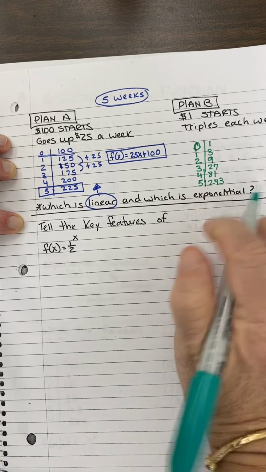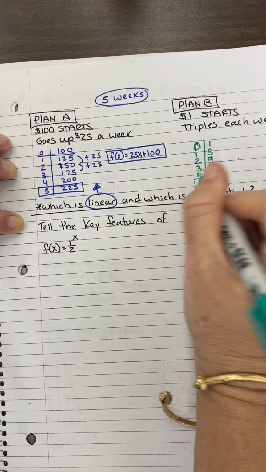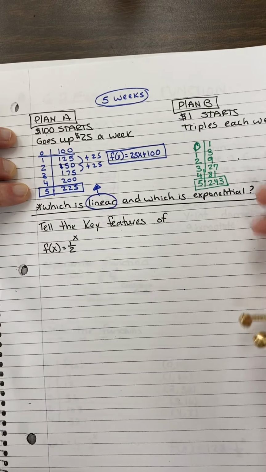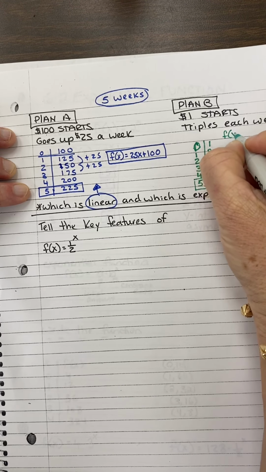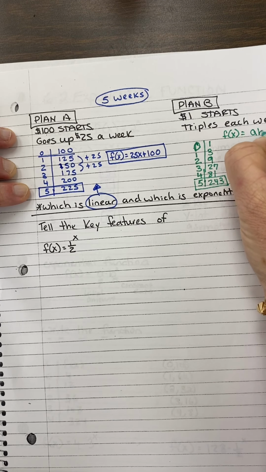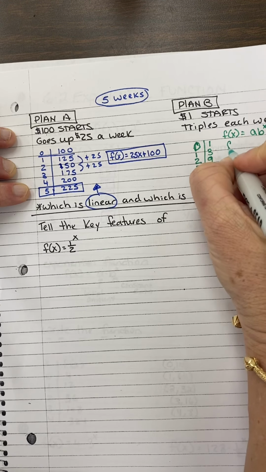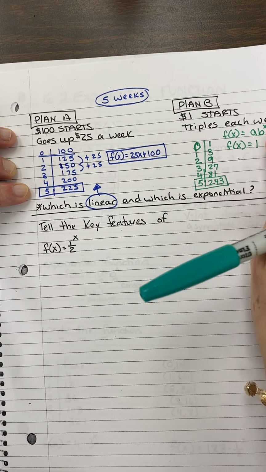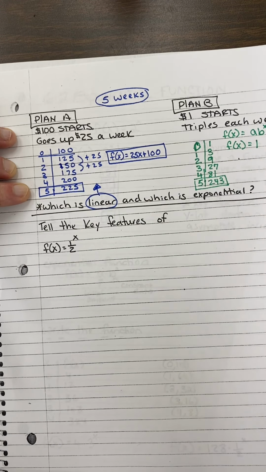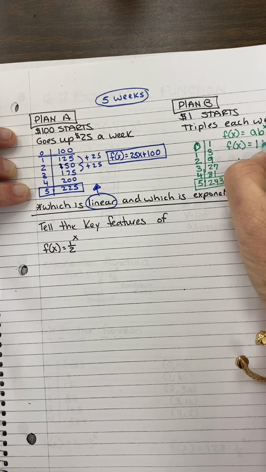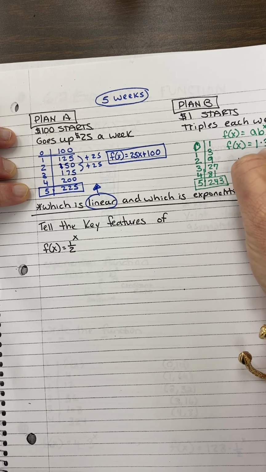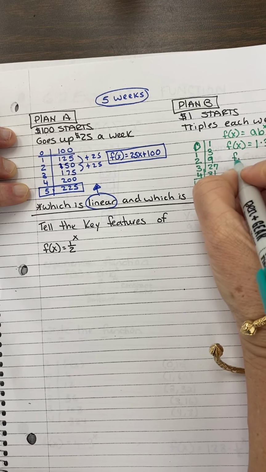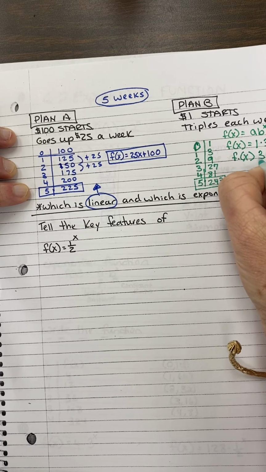Okay, so if I notice that it just takes 5 weeks for this plan that started off with $1 to be greater than this plan, let's go ahead and try to write the equation. So f of x equals, remember that was a times b to the x power. I'm going to say a was my initial amount, which was $1. b was the rate at which it is doubling or tripling or whatever, and then x is usually the time. So this is going to be my equation, f of x equals 3 to the x power.